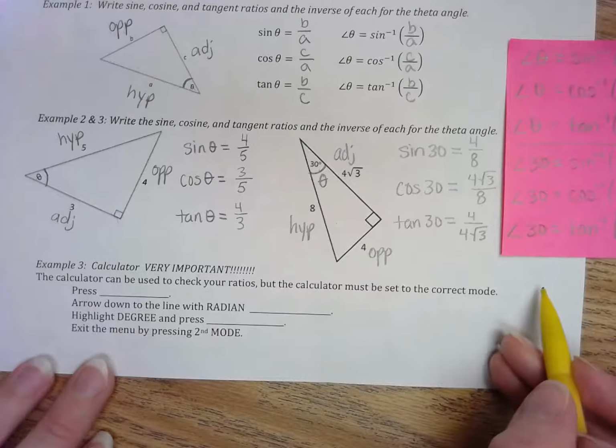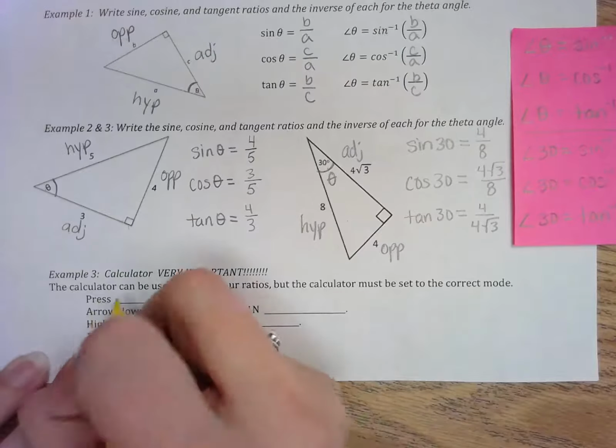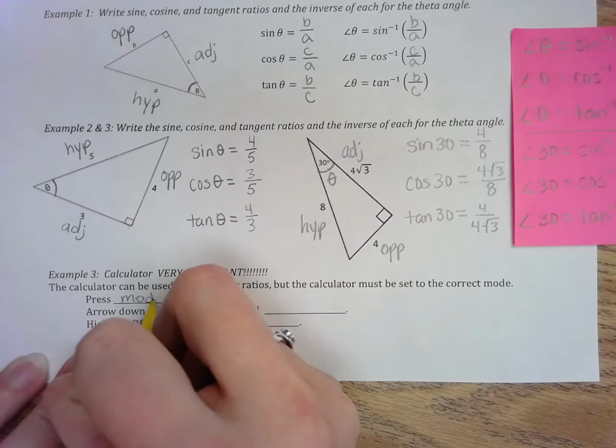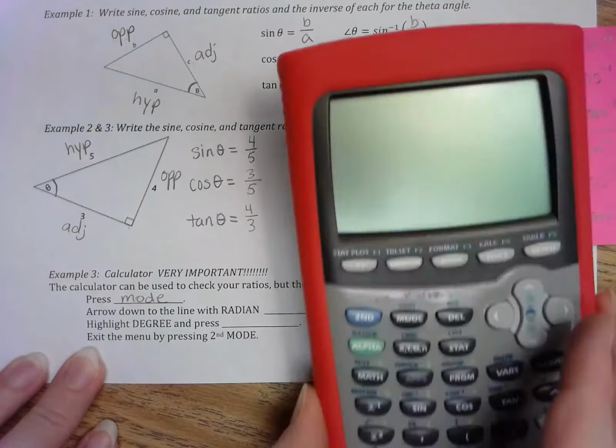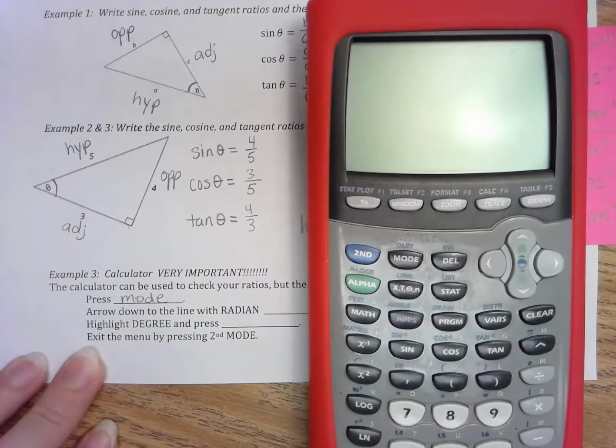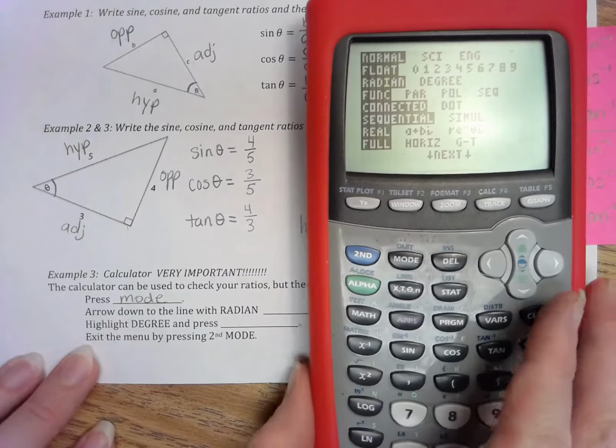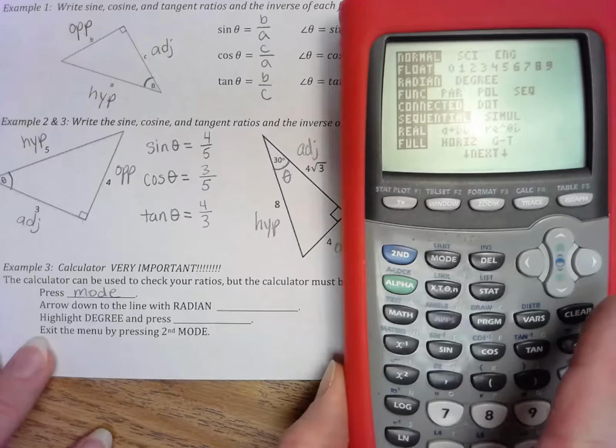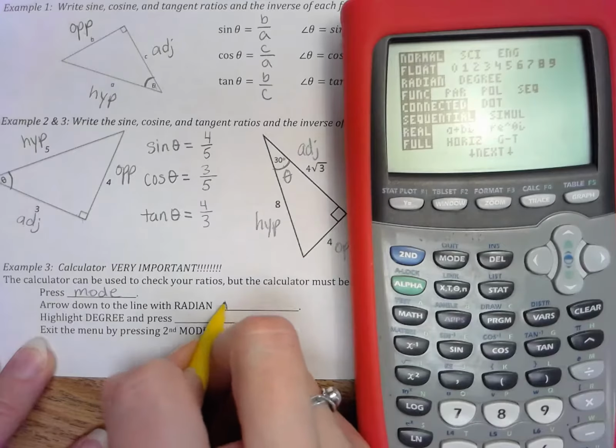In order to put your calculator in the correct mode, you're going to press the mode key. It's there at the very top. Of course, have it turned on. So there at the very top, hit mode. You're going to arrow down to the line where it says radian and degrees.